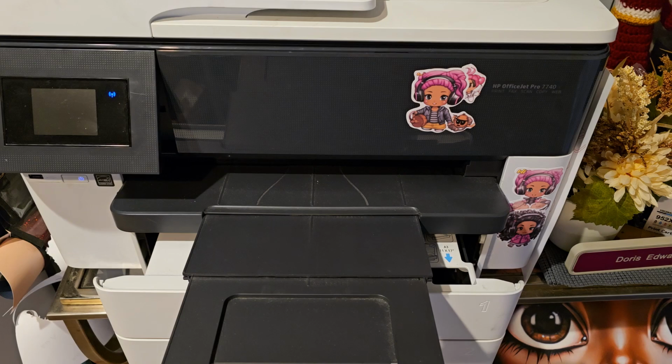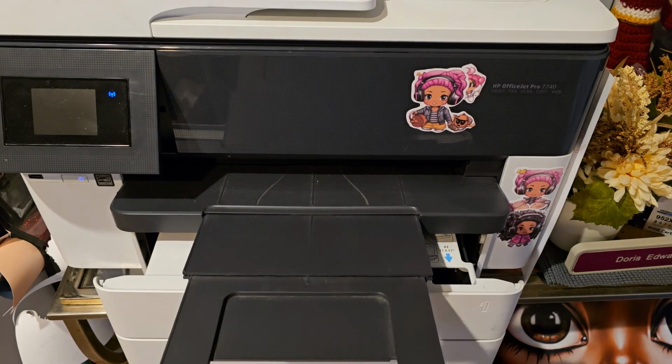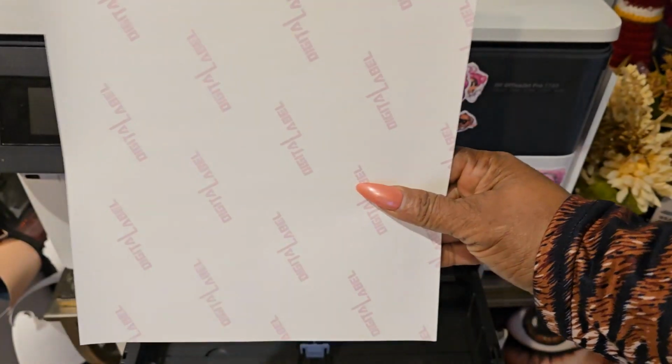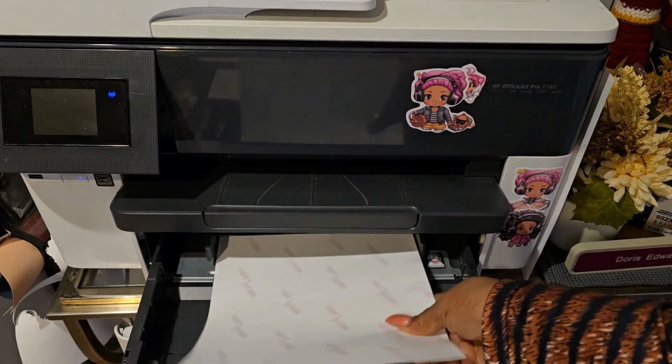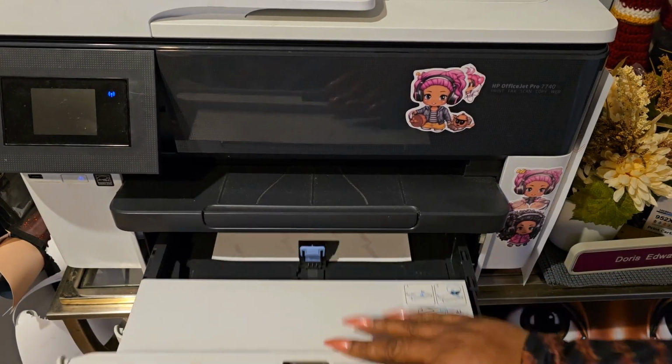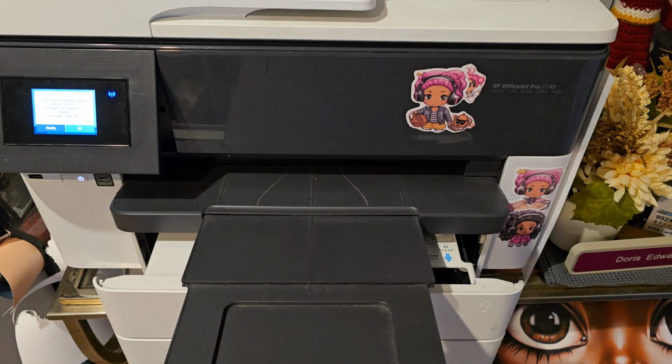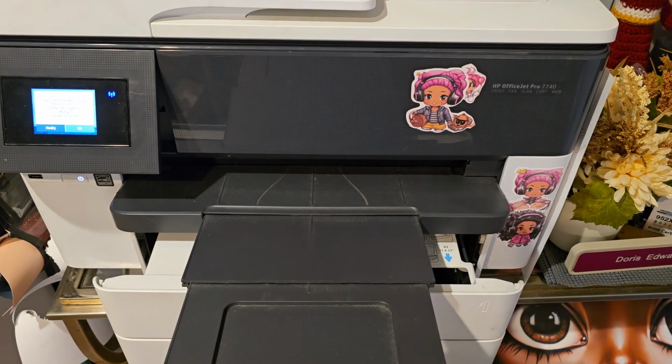Uh-oh, just dropped my papers, y'all. All right, we're going to go ahead and put our paper in with the logo up. Slide it right in there. And I'm going to go ahead and hit print. And we're going to get those babies printed out.